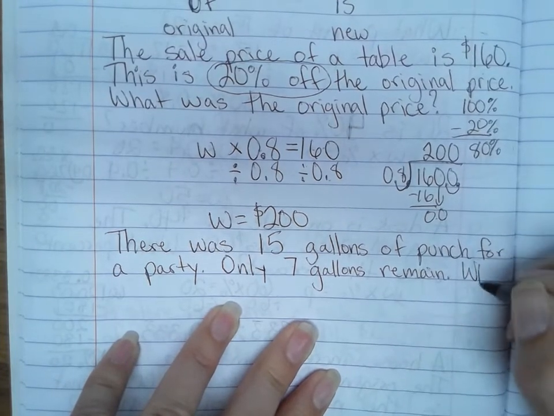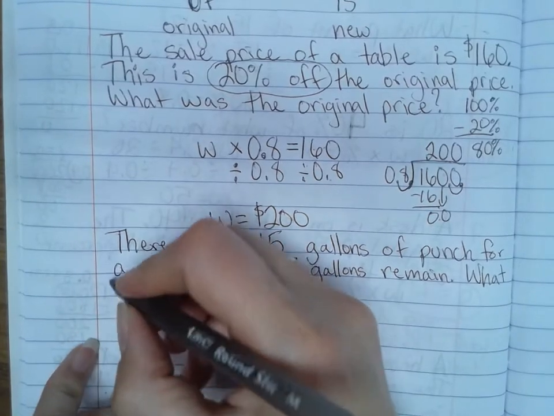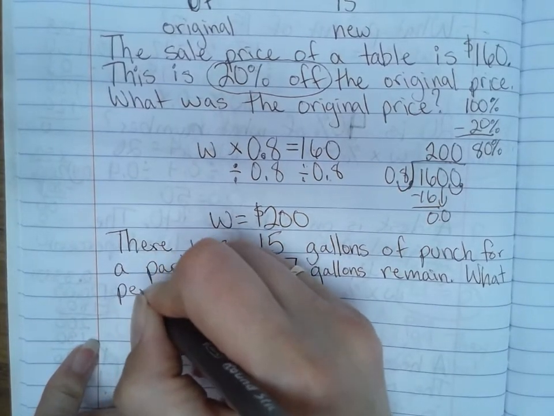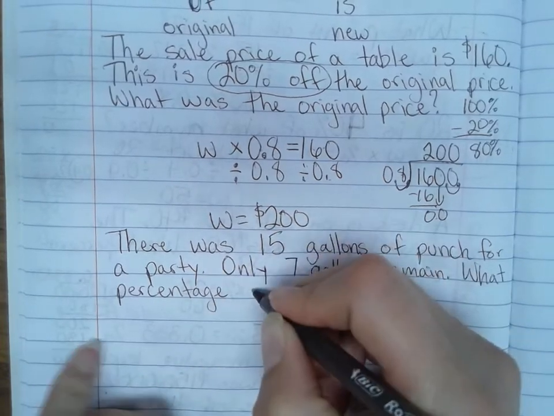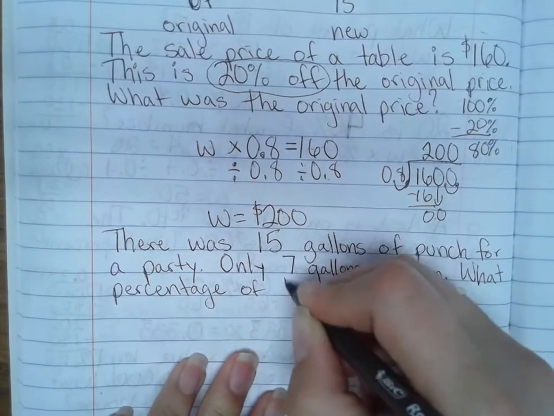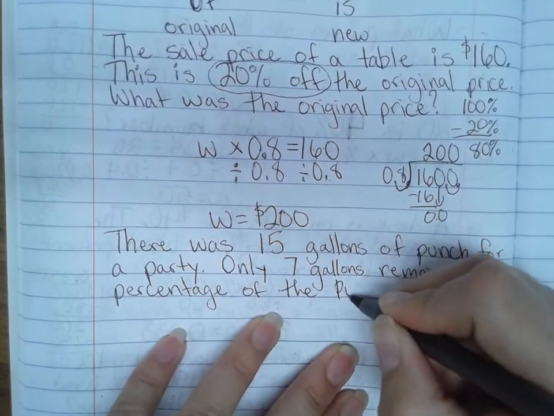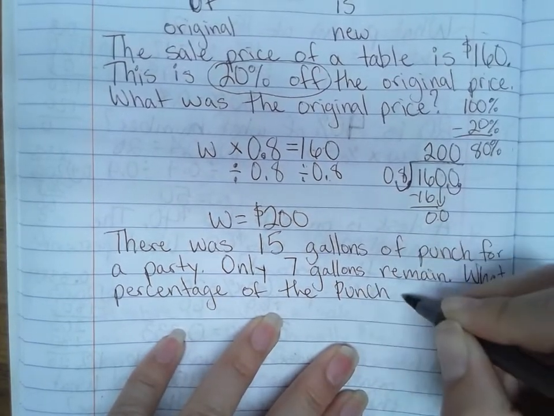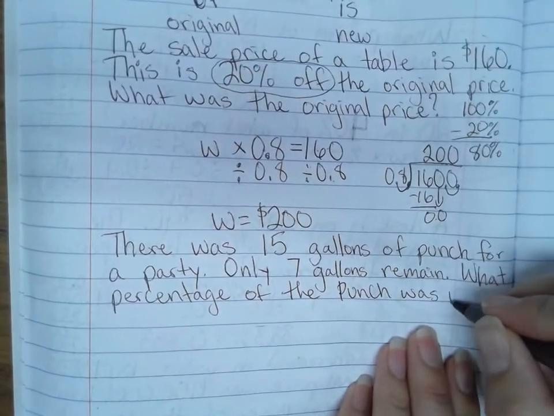What percent of the punch was drank? What percentage of the punch was used? I like that wording better.